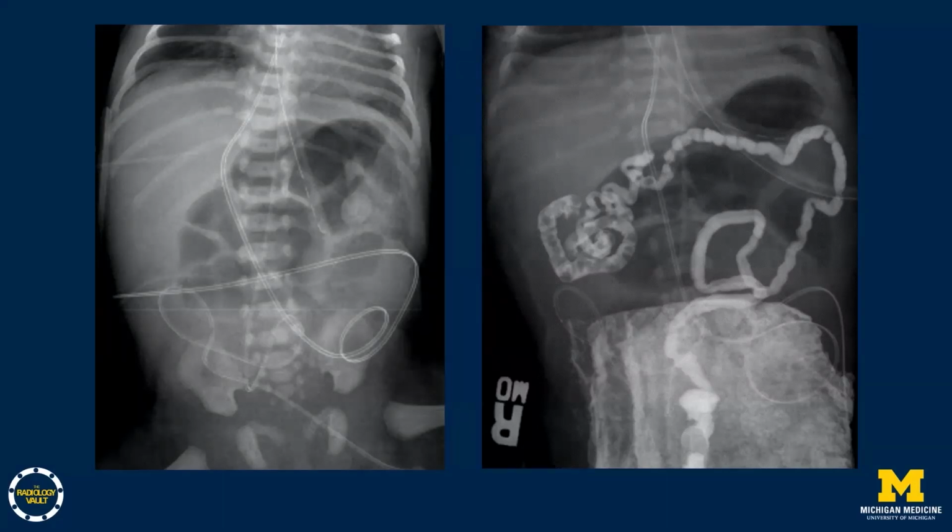Now, keep in mind, we have not refluxed the contrast into the dilated air-filled loops of bowel on the radiograph. So we may have a complicated meconium ileus, and it is worth trying to reflux back into the dilated loops if possible, but doing so safely.